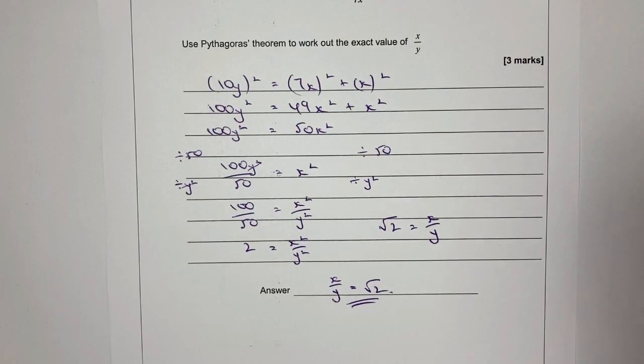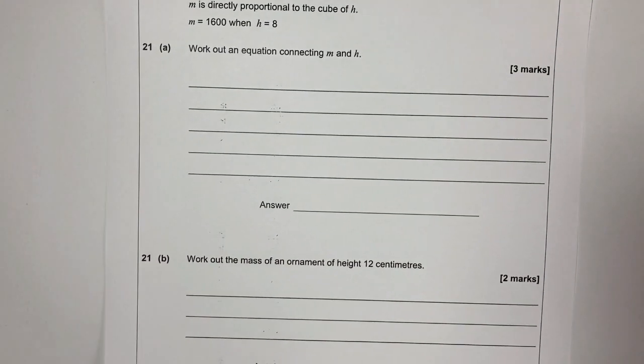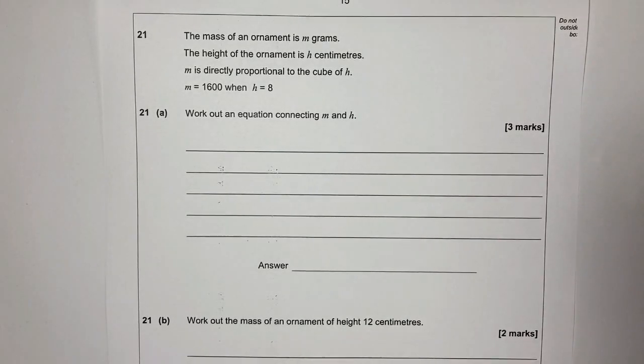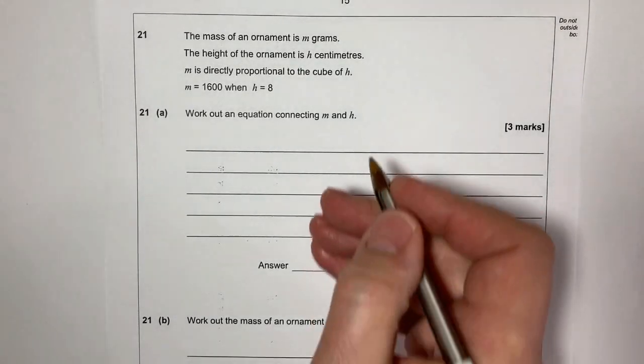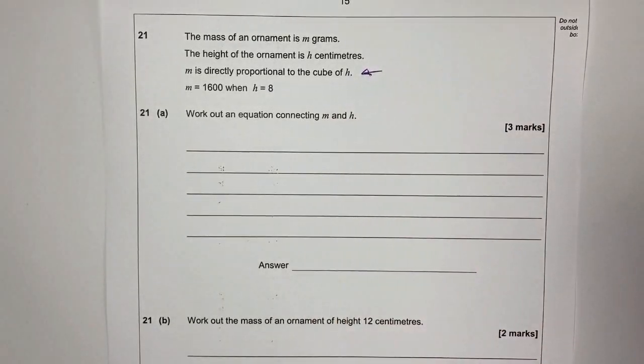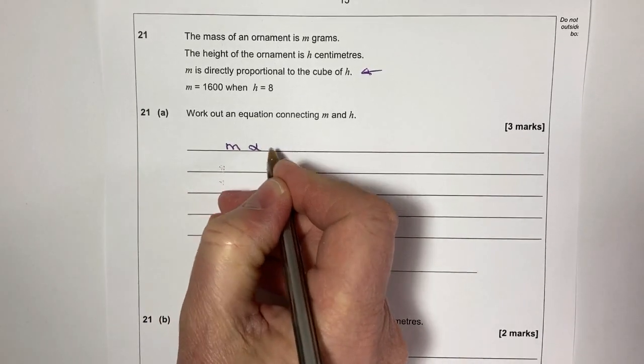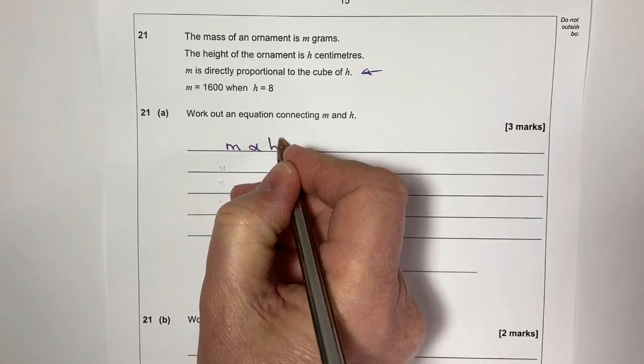Okay, so let's have a look then at question number 21. This is one of those direct proportion questions. The mass of an ornament is m and the height of the ornament is h. M is directly proportional to the cube of h, and this is the bit of information that you're interested in, because if we write that mathematically, we can say that m is directly proportional to the cube of h.